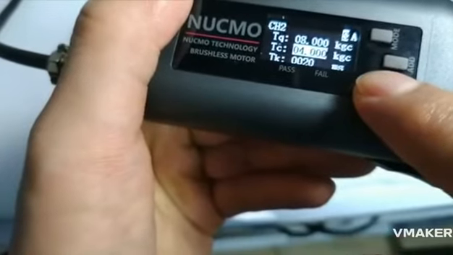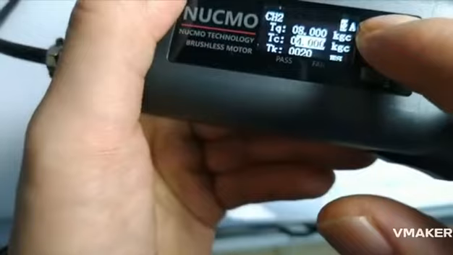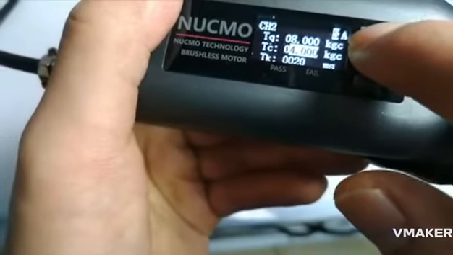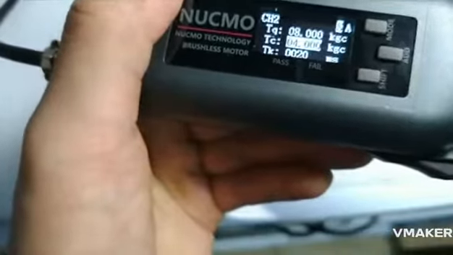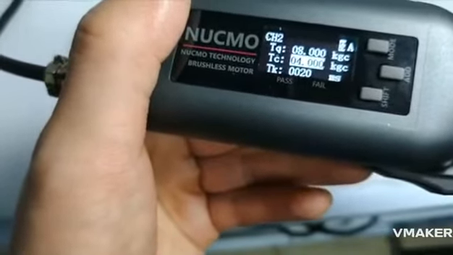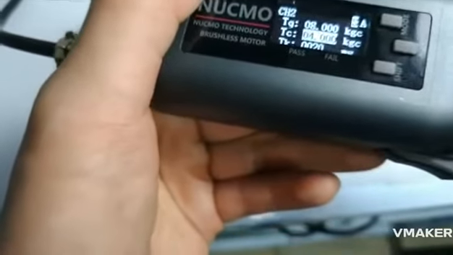Now we can move to the other parameter settings by pressing Shift. Repeat the same process for value setup and press Mode after the value is set. So TC is the in-position torque. Basically, it's for the system to detect if your screw is really getting to the thread hole.